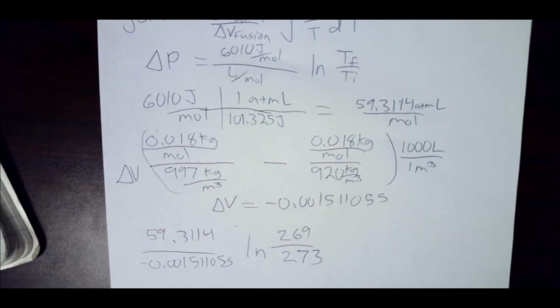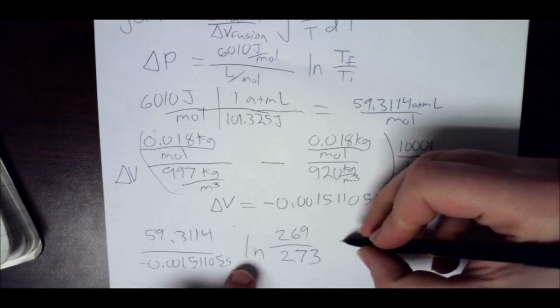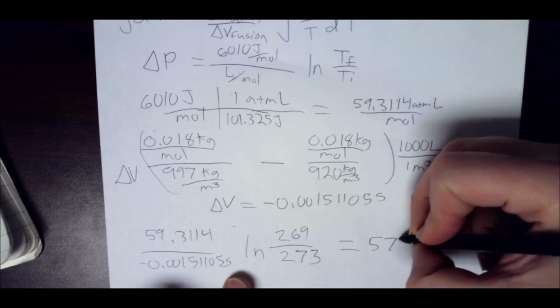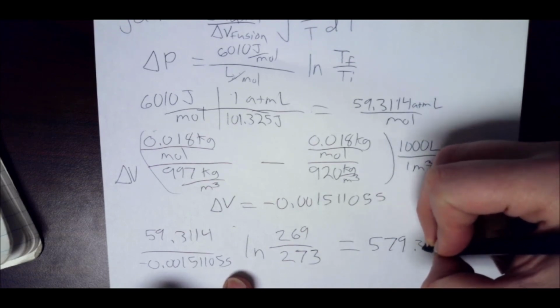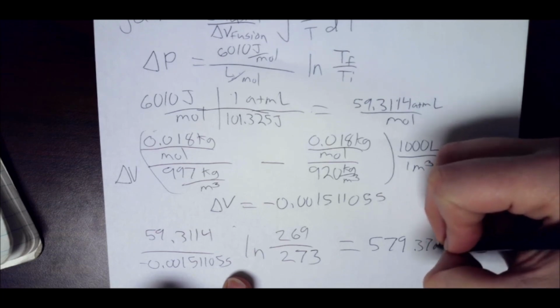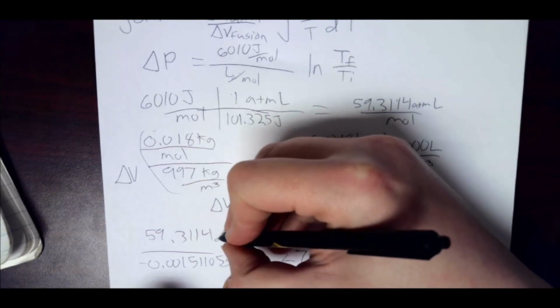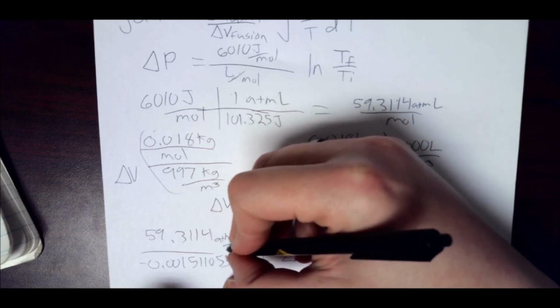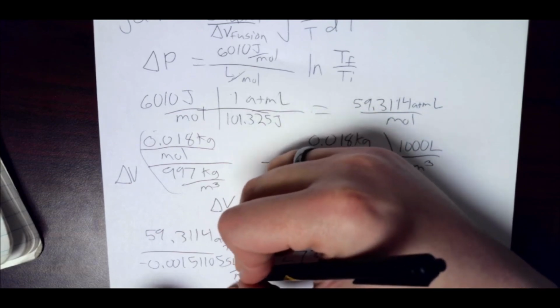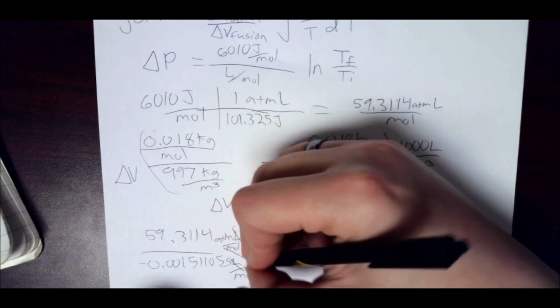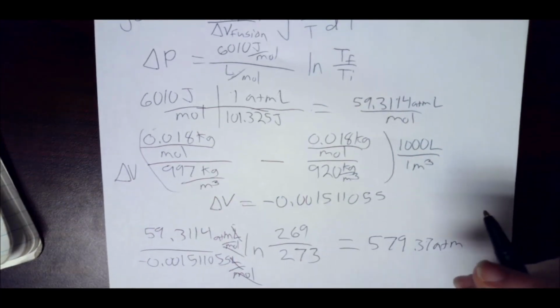So 59.3114 divided by our negative 0.01511055 and times our natural log of 269 over 273, we'd get something like 579.37 atmospheres. This is, remember, atm liters per mole, and this is now liters per mole. Those conveniently cancel out, leaving us just atmospheres. So that is A.